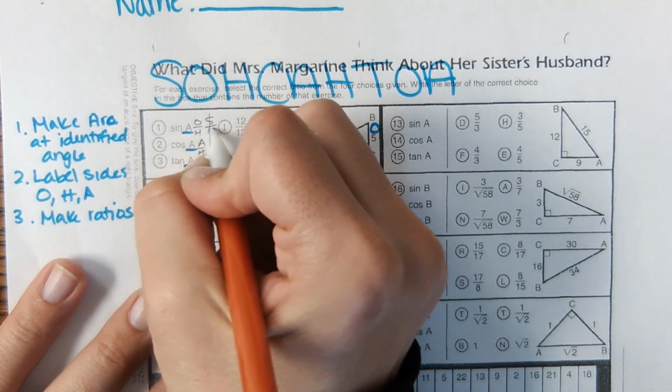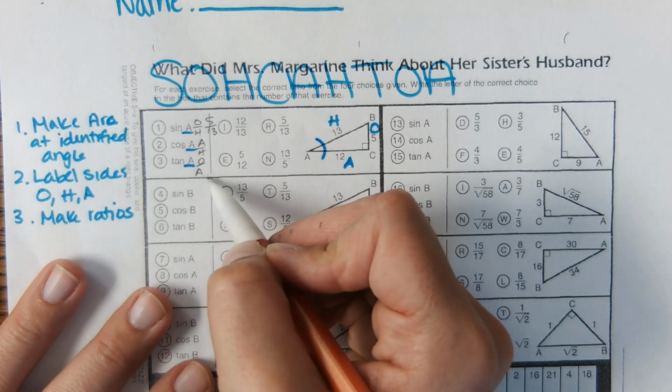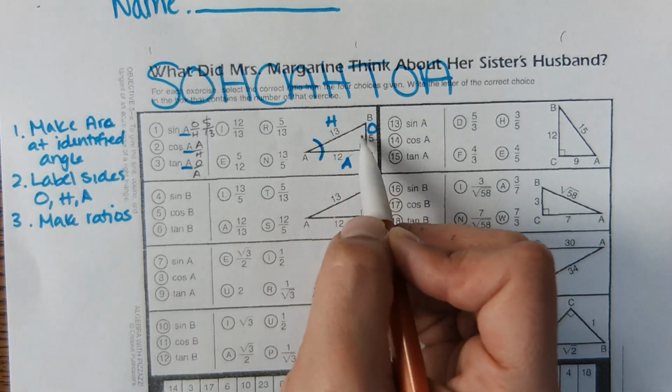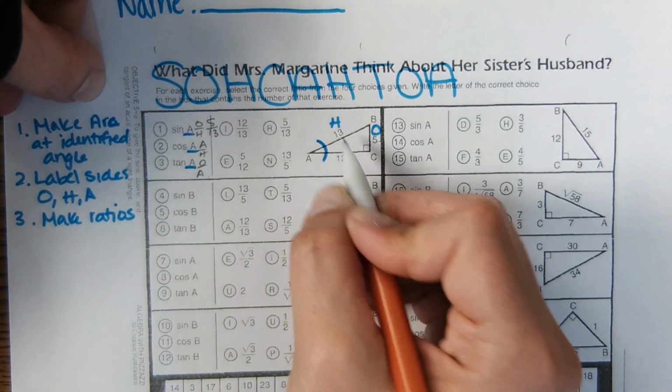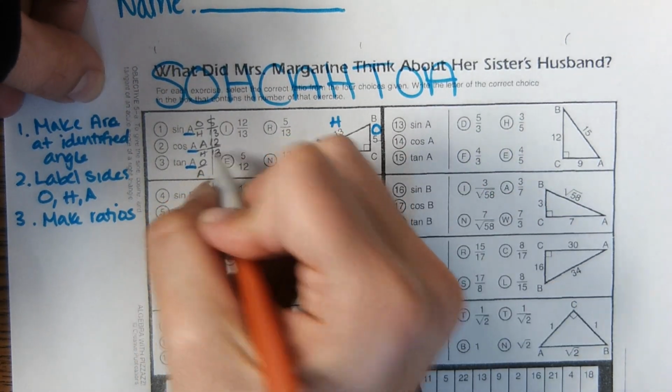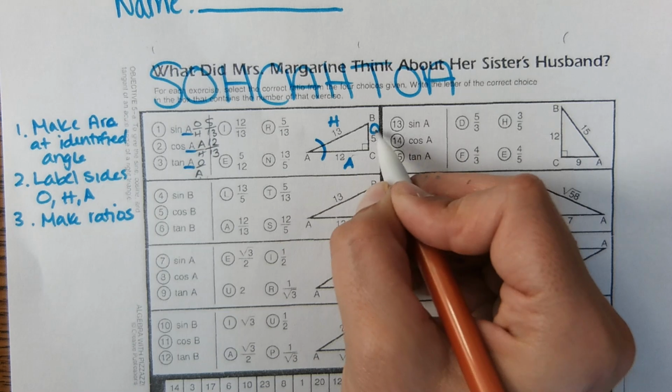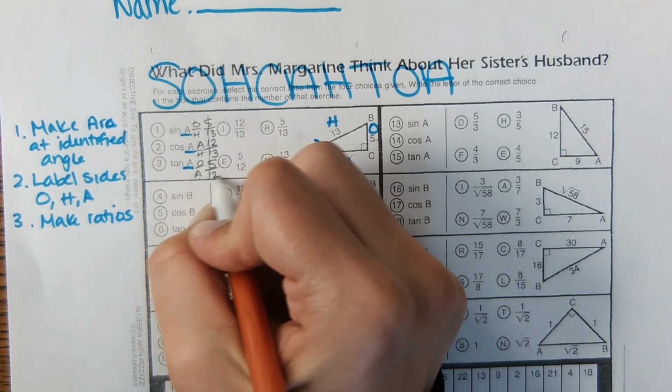When I check your work, I'm going to look to see that you have the ratios written right here and that you also have your triangles labeled. So make sure that you have those things. And then AH will be 12 over 13. And tangent 5 over 12.